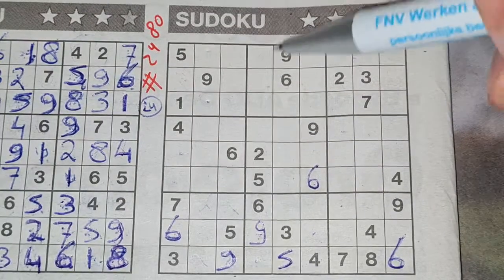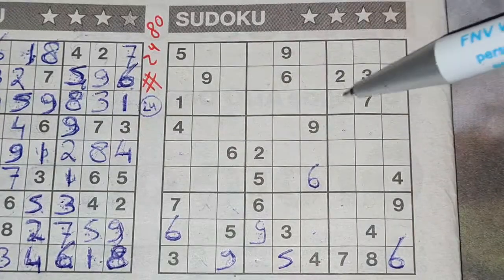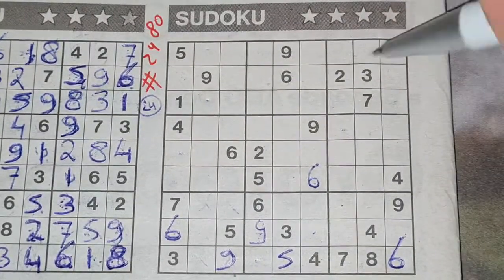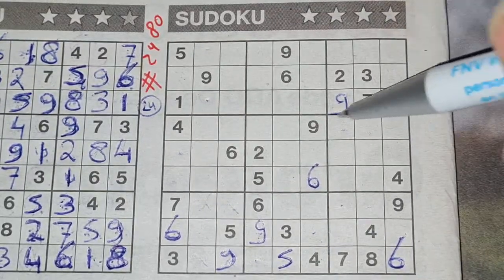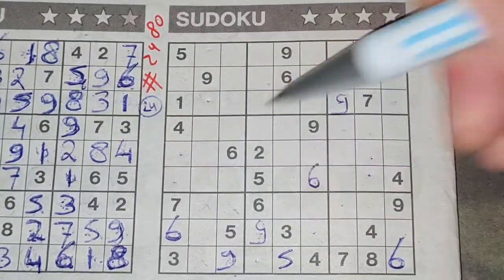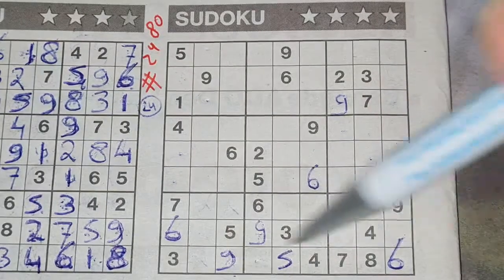Alright. 9 in the first row, 9 in the second row. So in the third row, the only 2 places for the 9 should be here or there. We see there 9, no 9 there, 9 should be there. And now I cannot continue with the 9. Let me continue with the last row.